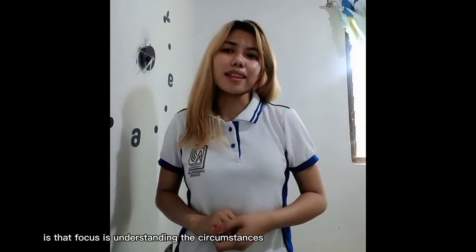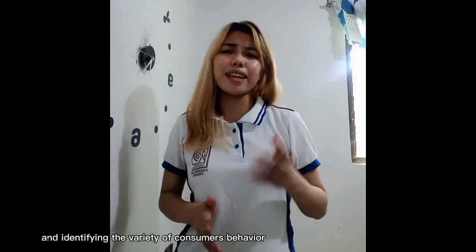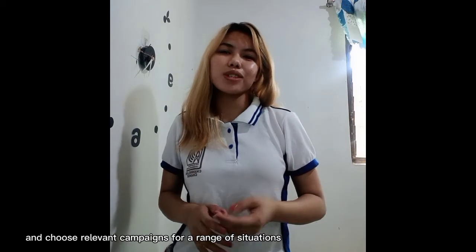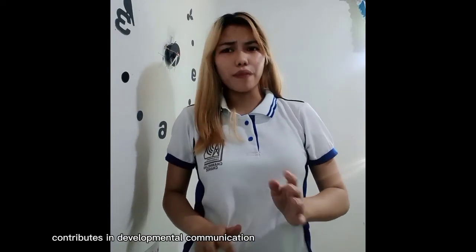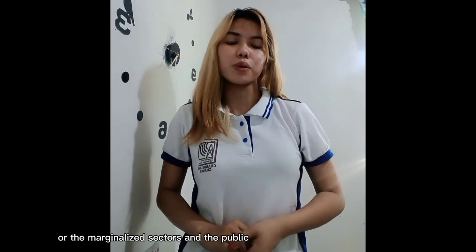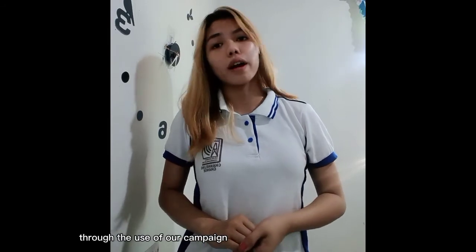But despite all of its flaws, I still consider ELM a good model. What I like about this is that it focuses on understanding circumstances using two routes. And I think this knowledge would be extremely helpful for marketers, particularly in explaining and identifying the variety of consumers' behavior. It will also help us establish marketing plans and choose relevant campaigns for a range of situations. And for me, this model also contributes to developmental communication, since it provides us an idea on how to engage and persuade our target audience or the marginalized sectors in the public through our campaign, given that these campaigns play a big part in the implementation of our developmental communication research.